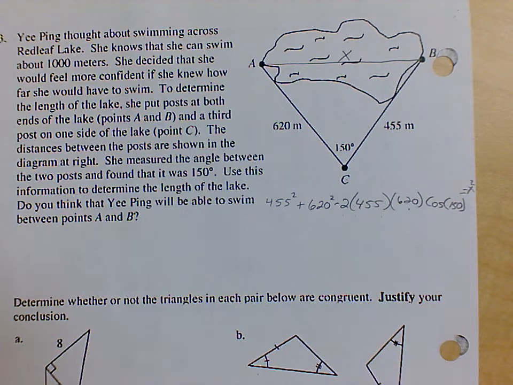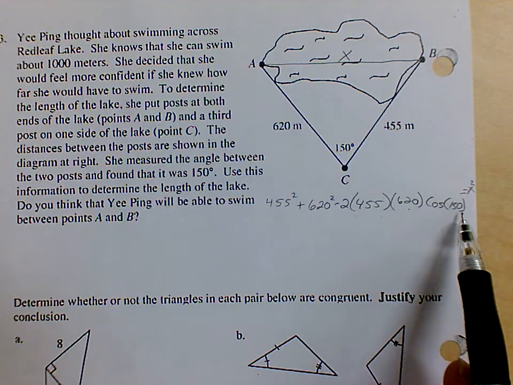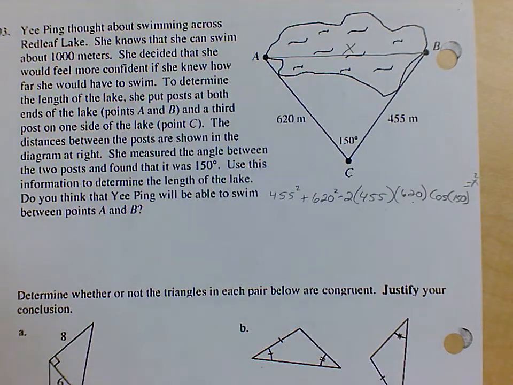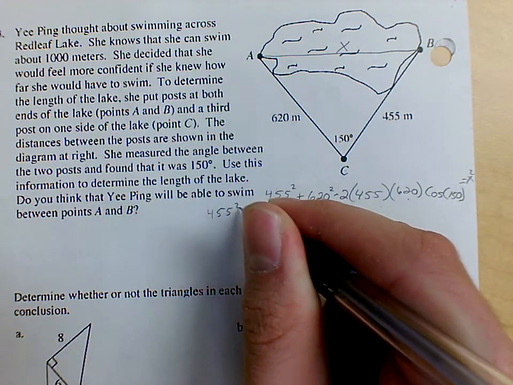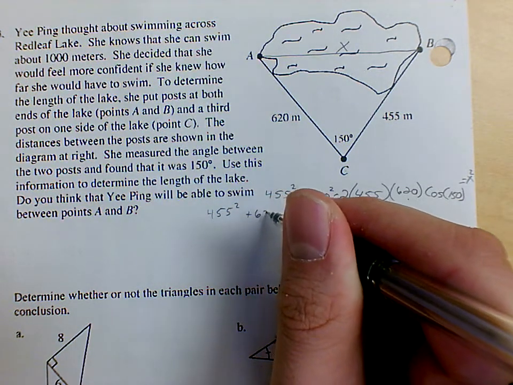So the first thing we're going to do is our parentheses, or we're going to turn the trig function. So I'm going to do cosine of 150, and that's going to equal negative 0.87. Make sure that your calculator is in the correct mode if you got something different.